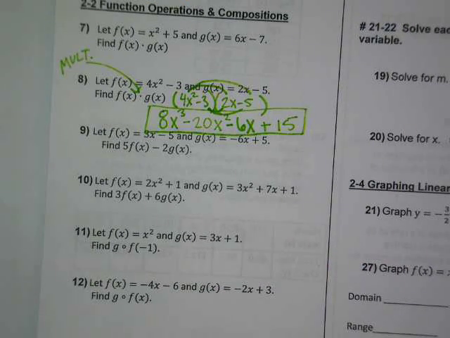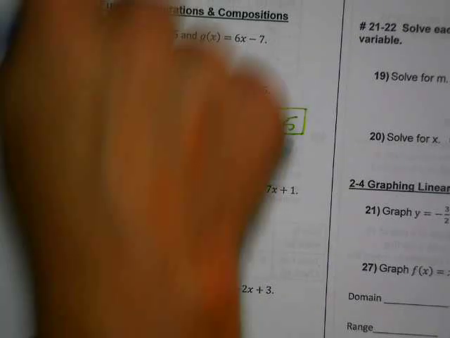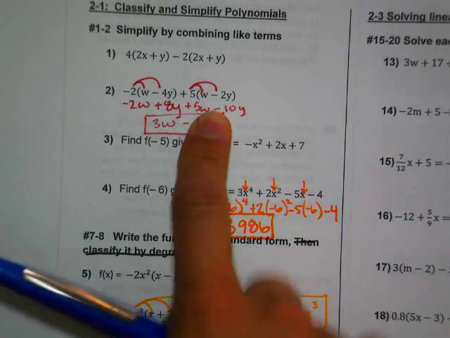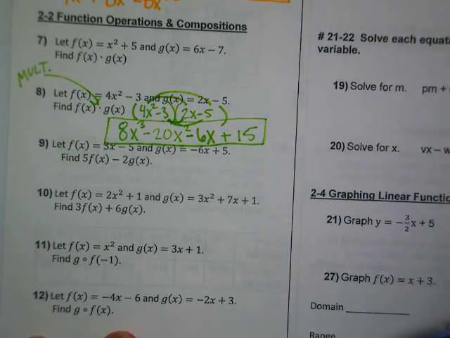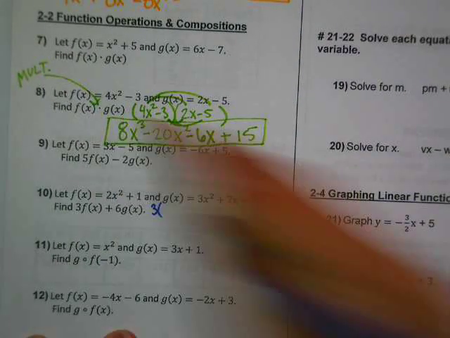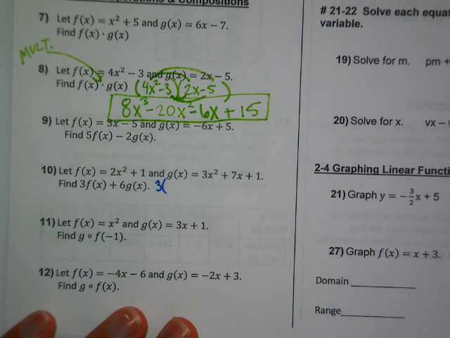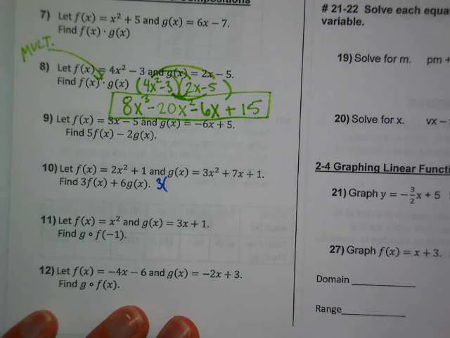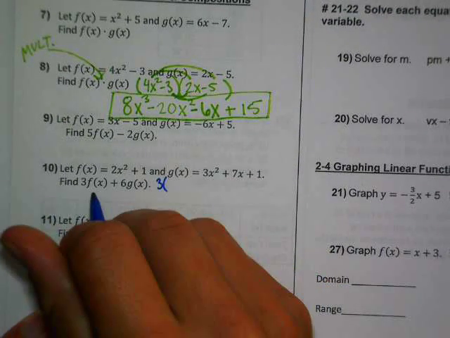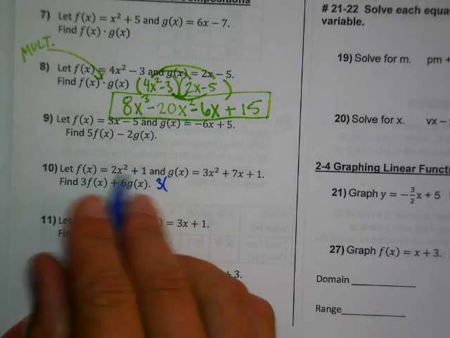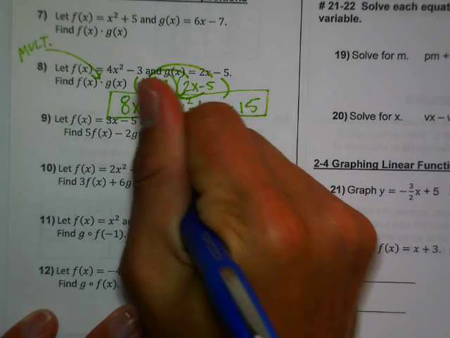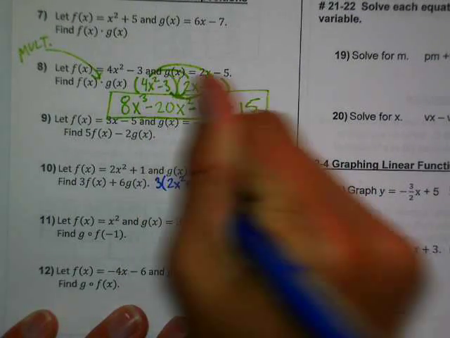Number 10. So f of x is 2x squared plus 1, g of x is 3x squared plus 7x plus 1. This one is just like the second problem, it's just like number 2 up here, except we have to write our functions in. So 3, what am I going to put in place of f of x? 2x squared plus 1. Yeah, 2x squared plus 1. And then I have plus 6.